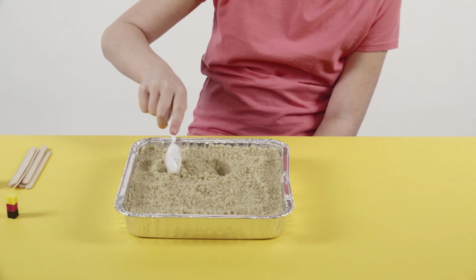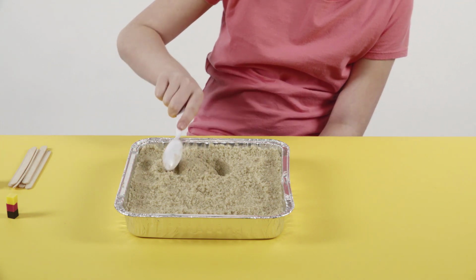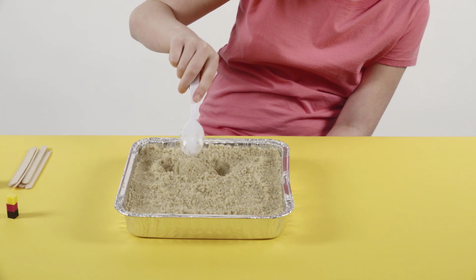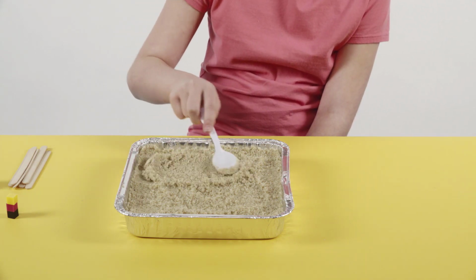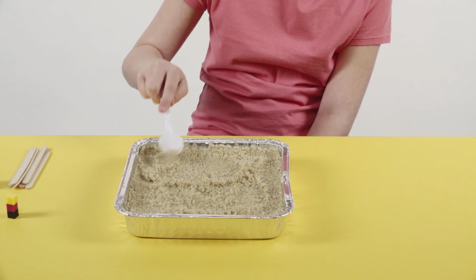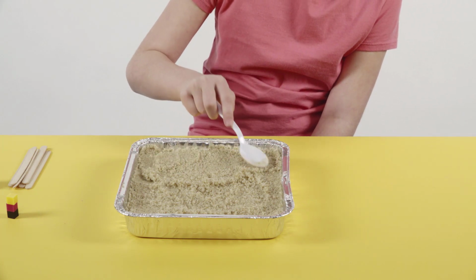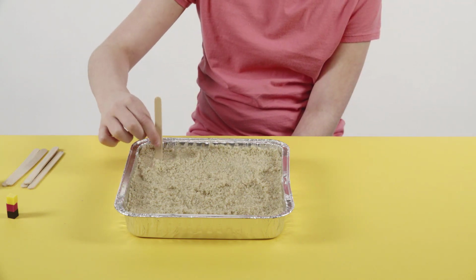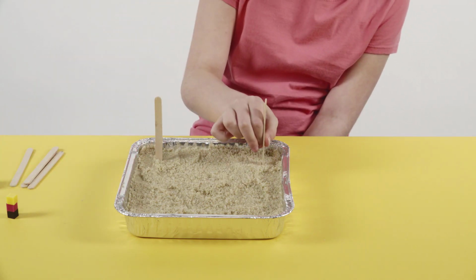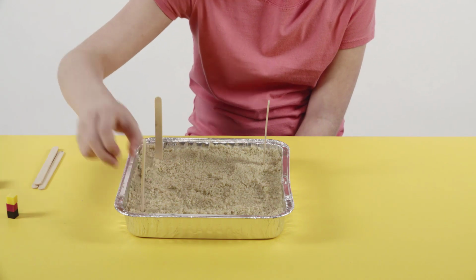If your mountain crumbles shortly after you make it, then you'll need to mix a little bit of water into the sand. Flatten your mountain once your sand is able to hold a shape. Try to keep the sand in the pan and clean up any sand that lands outside of the pan. Place twigs in the sand to model trees. We substituted craft sticks for the twigs.